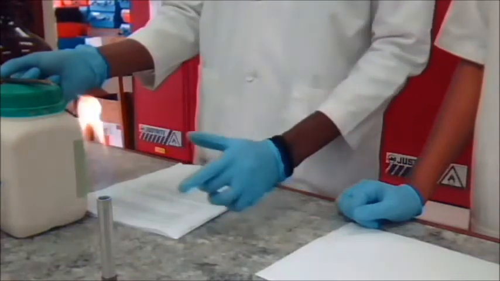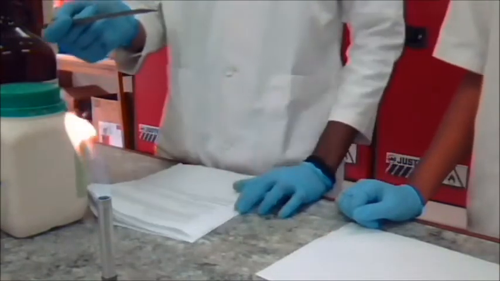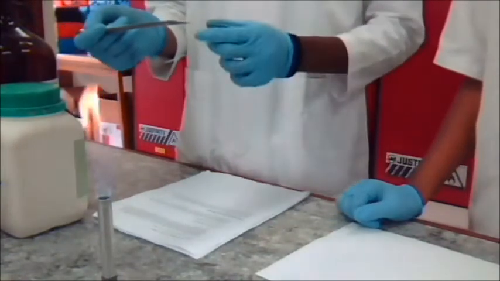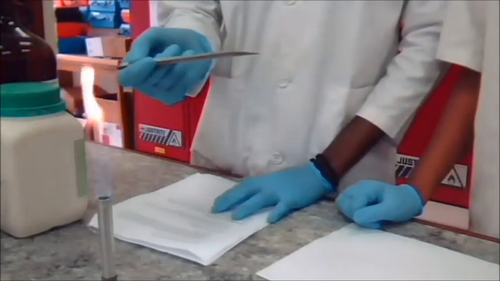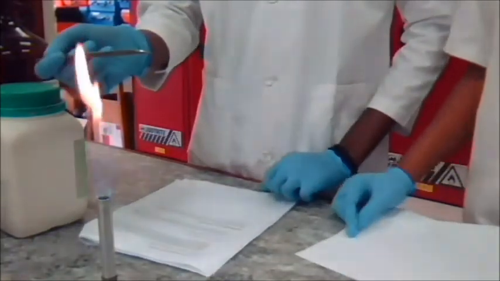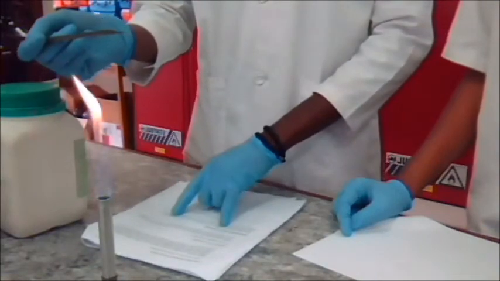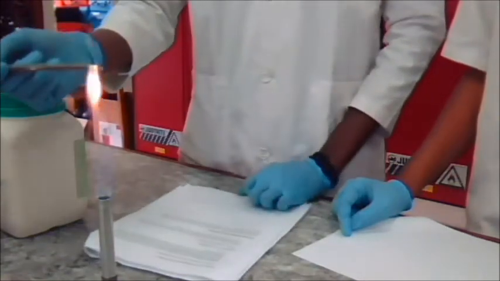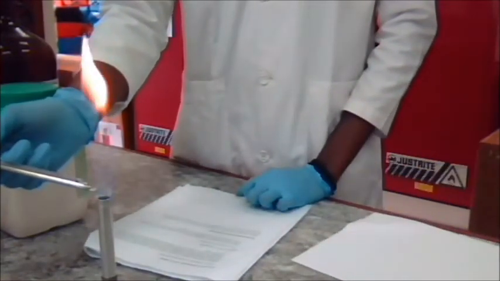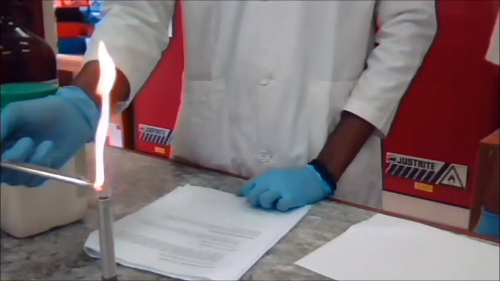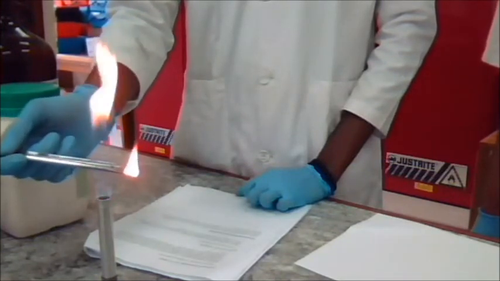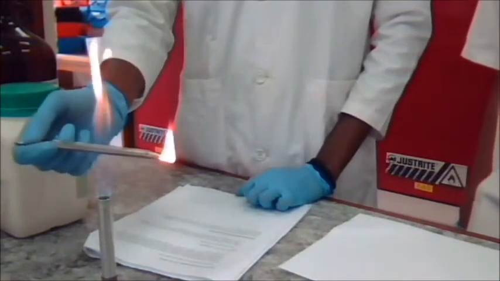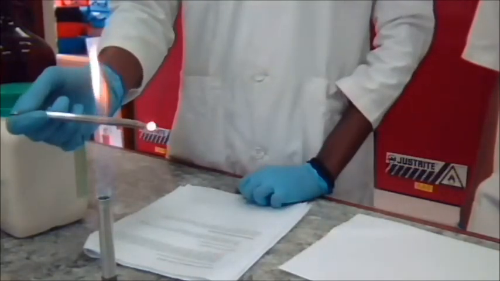Now, we're going to do an ignition test for aromaticity. The compound we're going to use is naphthalene. We're going to take a small amount of naphthalene, just a little bit on the tip of the spatula, and place it under a flame. Observe whether a sooty flame is the result. Compounds that give a smoky yellow flame have a high degree of unsaturation and may be aromatic.